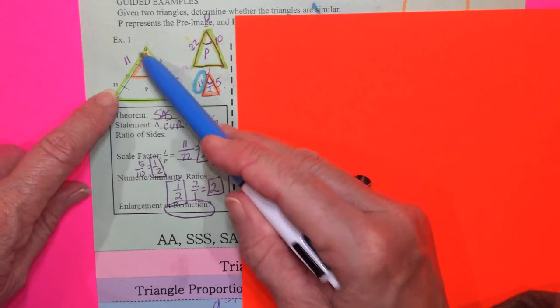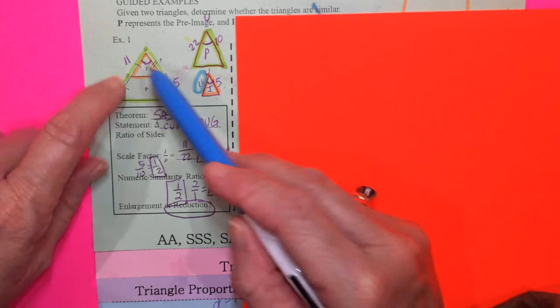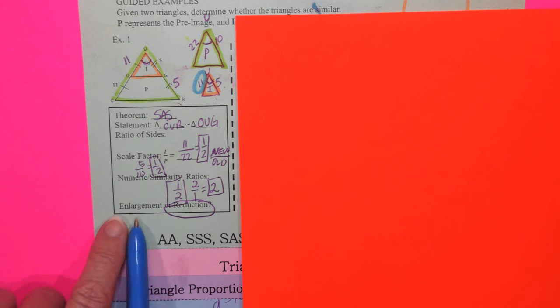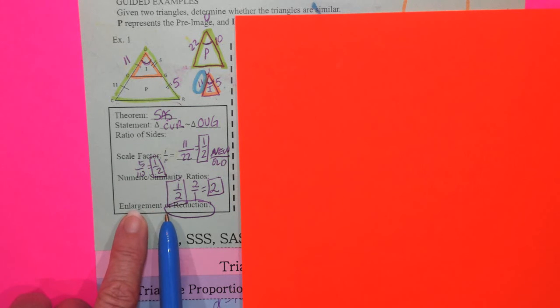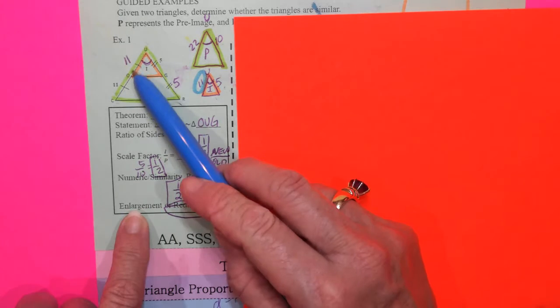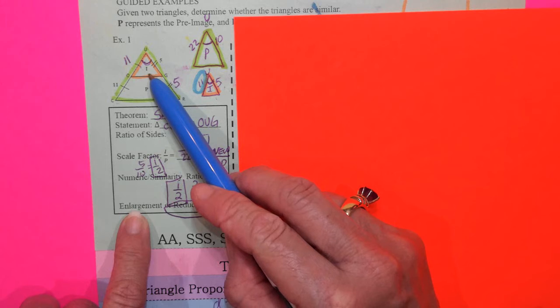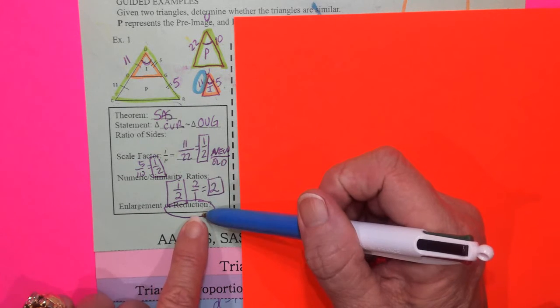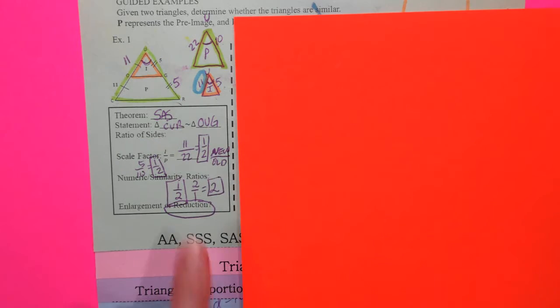So you have side, angle, side in green to side, angle, side in orange. Therefore, they are similar. Now you say, is it an enlargement or reduction? Since you're going from the large pre-image in green to the small orange triangle, which is the image you end up with at the end, it is a reduction. You got smaller. Side, angle, side.